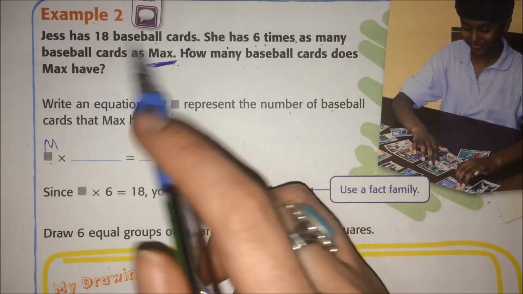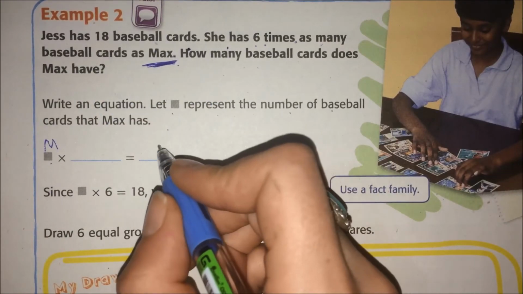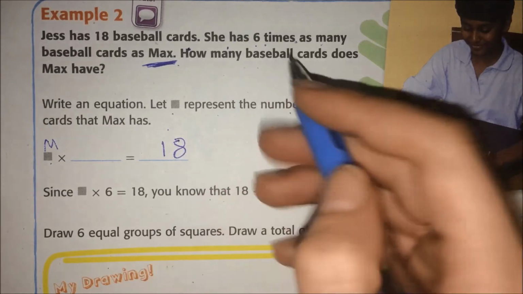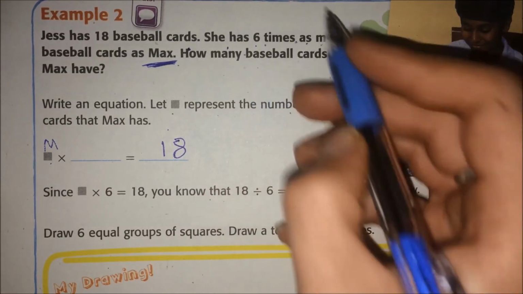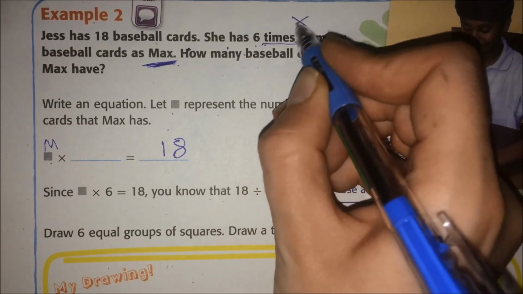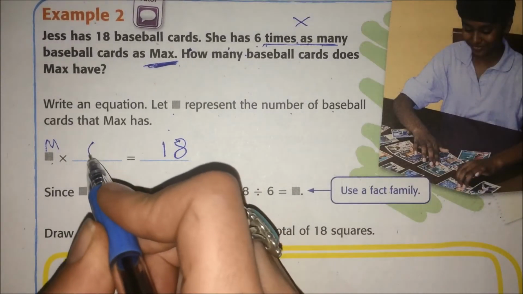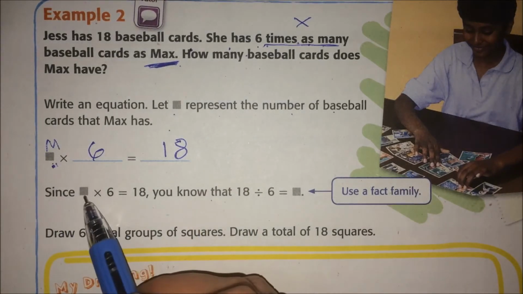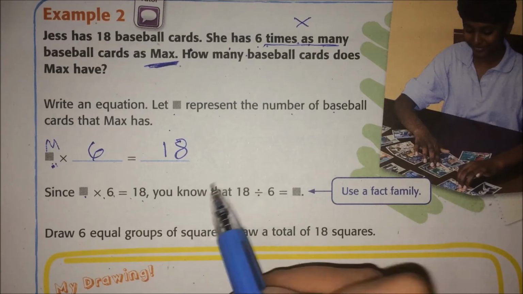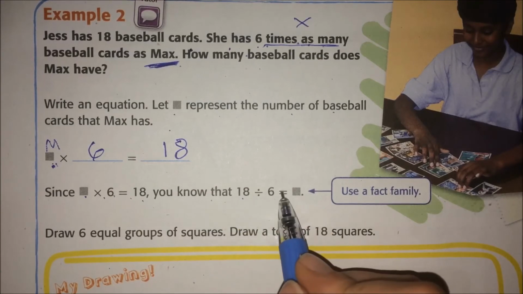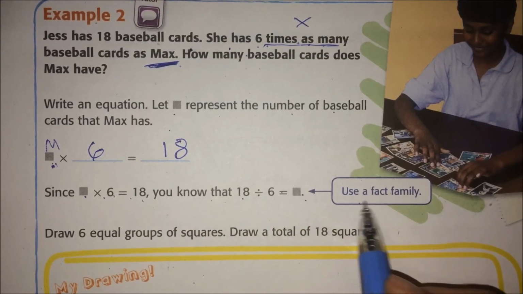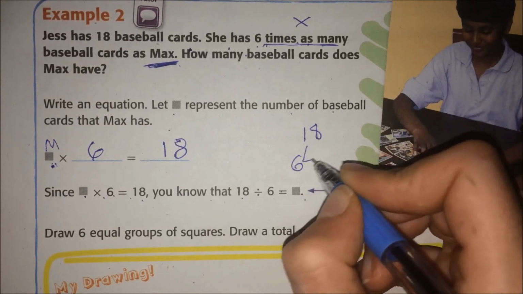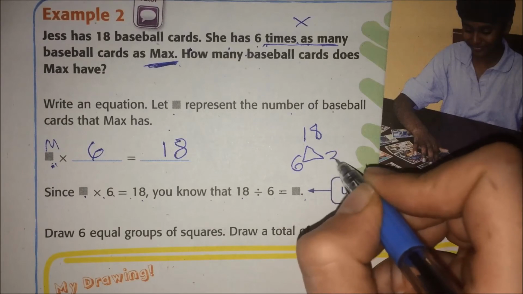Now Jess has 18. We know that. So she's already at the equal sign. She has 6 times, so that's our keyword, as many baseball cards as Max. So she has times 6 of whatever Max has. Since the box times 6 equals 18, you know that 18 divided by 6 is, and you use your fact family knowledge. So what's the third number? 3.